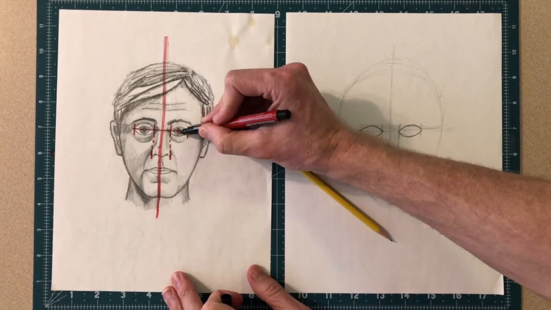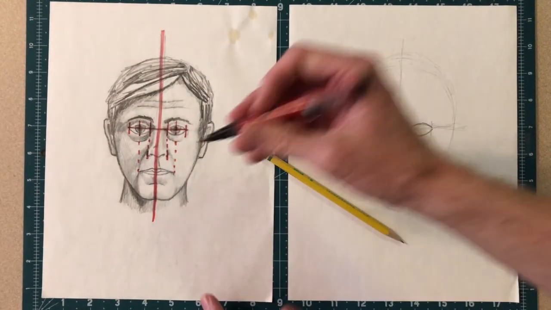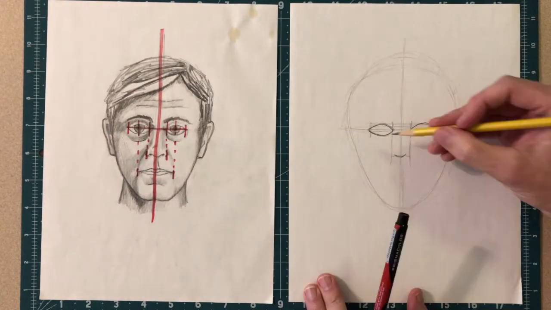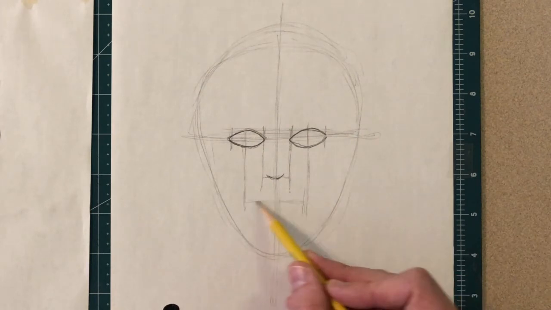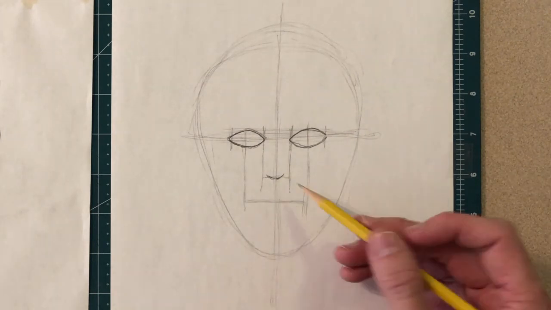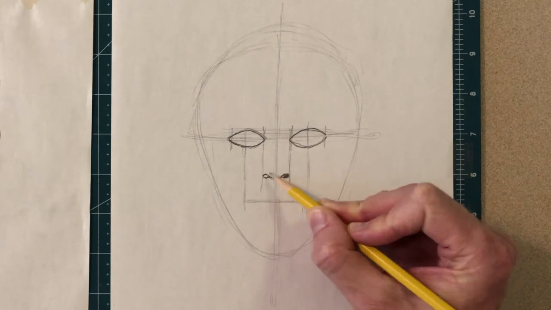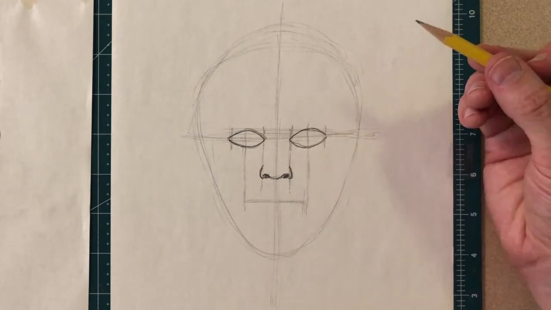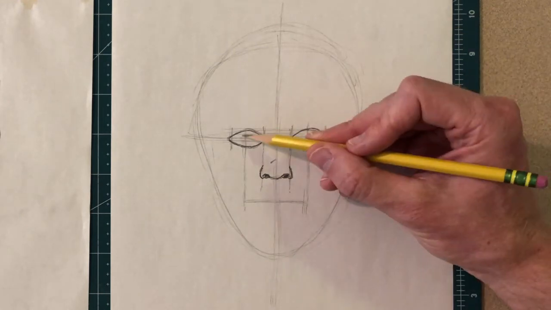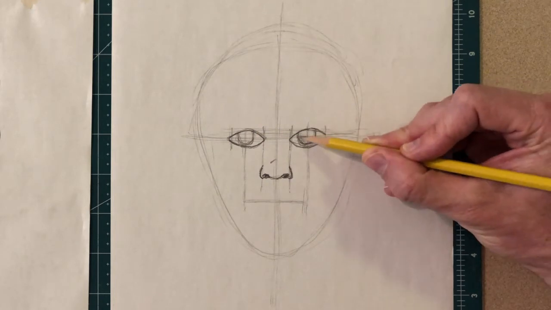I'm just going to put myself a little shape there to remind myself that's the bottom of the nose. Then I'm going to draw a construction line that drops down from the center of the eyeball itself, the pupil. That line is going to give us the width of the mouth. And this line will usually fall halfway between the bottom of the nose and the chin. Now we can go in and add some details like the nostrils themselves and the center of the eye, the pupil.